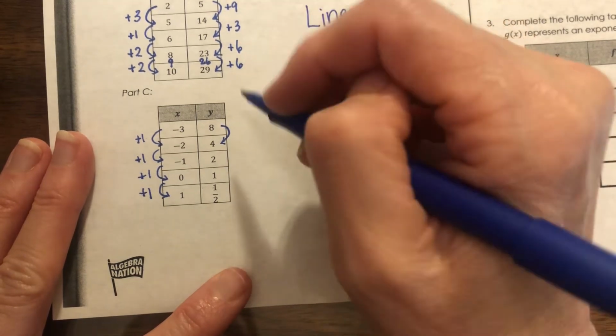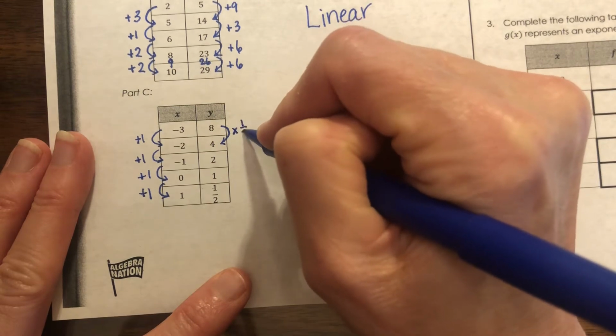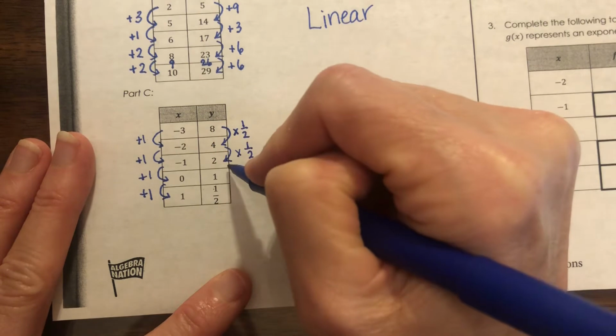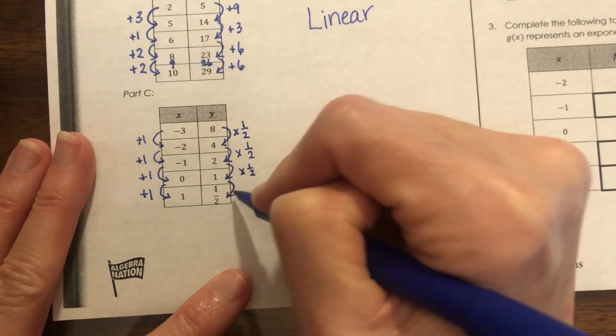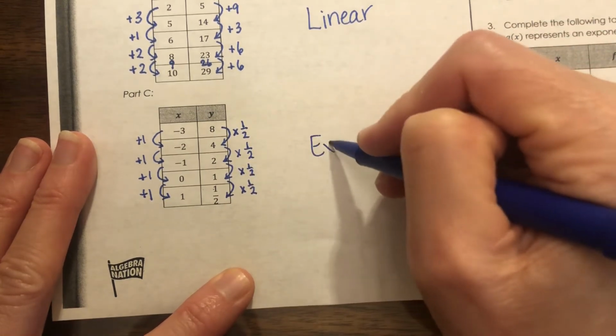But remember, when we talk about common ratios, we always want it to be multiplying. So we are multiplying by a half. Times a half again would put us at 2. Half of 2 is 1. Half of 1 is a half. So yes, we have a common ratio going on. That's an exponential function.